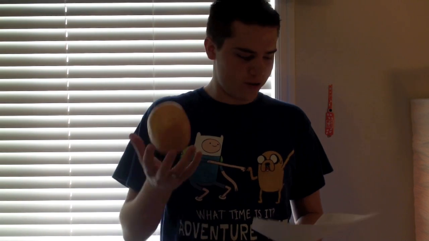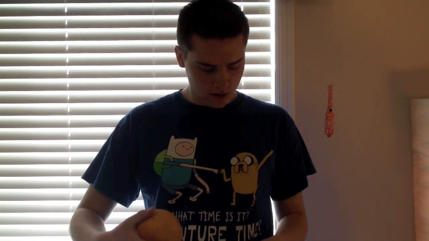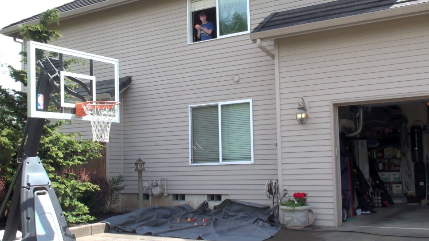We got one grapefruit to drop, and it weighs approximately 0.5 kilograms, and it should have an impulse of negative 4.89 newton seconds. Grapefruit, the only grapefruit.